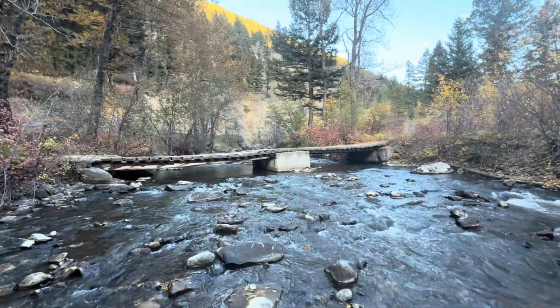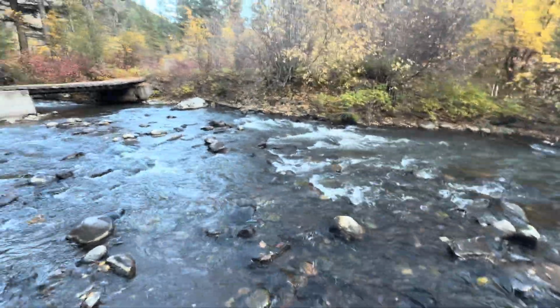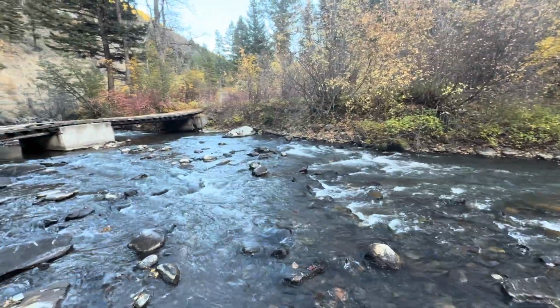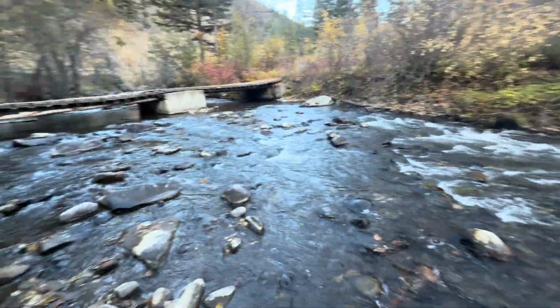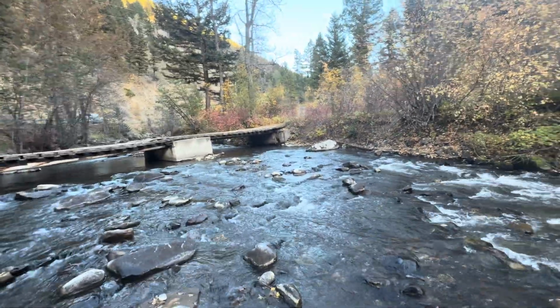Hello, we're up at Hyalite Creek today in Hyalite Canyon. The two topics that I chose to talk about today are the controls on critical shear stress and the balance of sediment supply and transport capacity of a system. And we'll start off with critical shear stress.